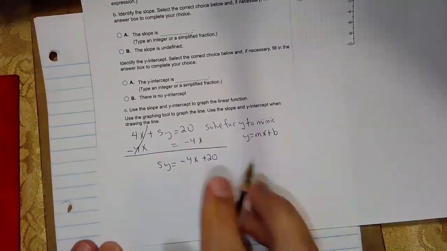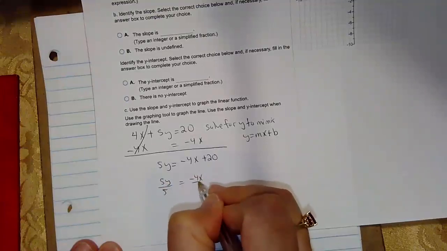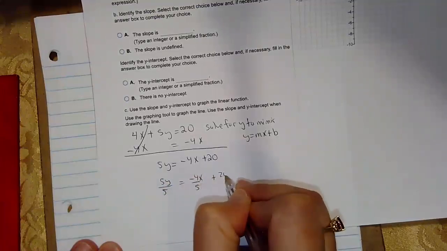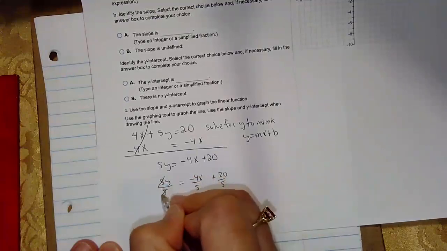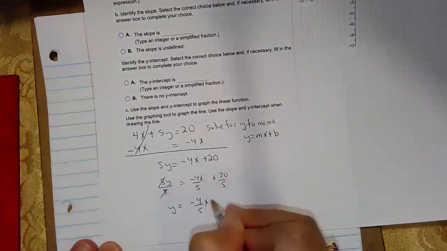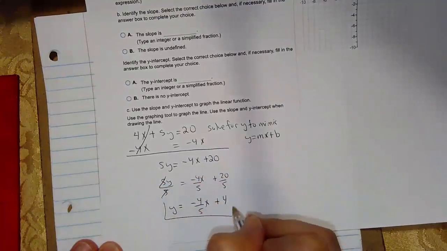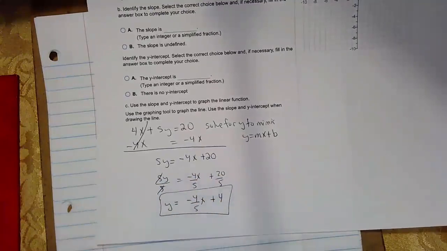I'm going to divide by 5. And 20 divided by 5 is 4.